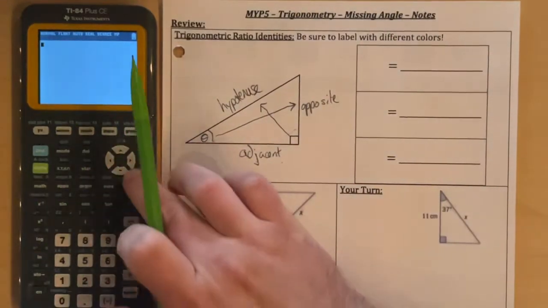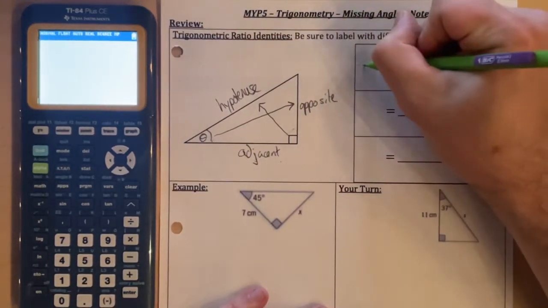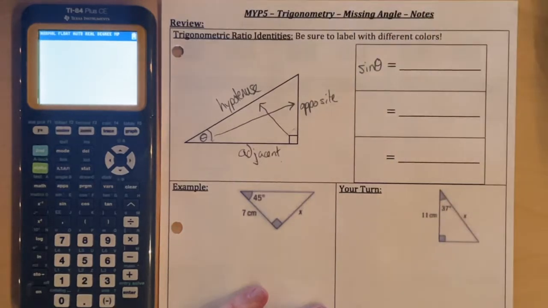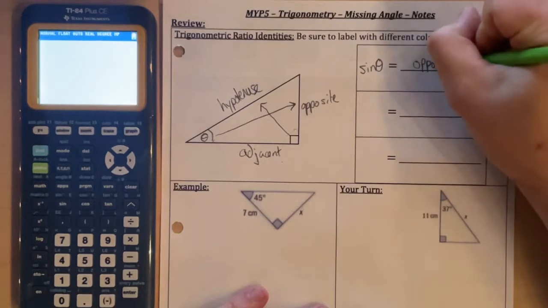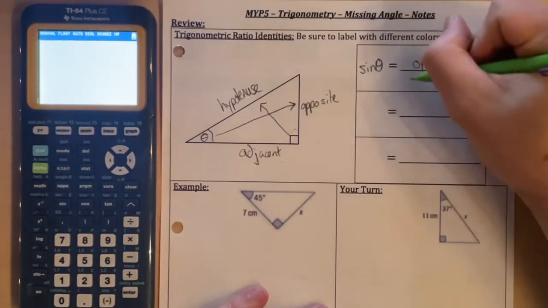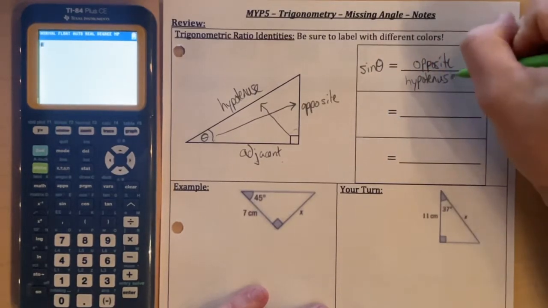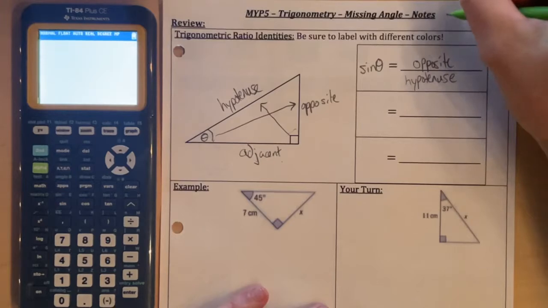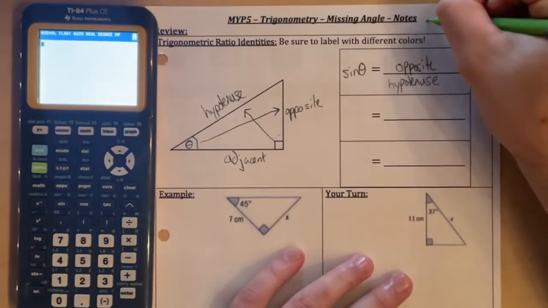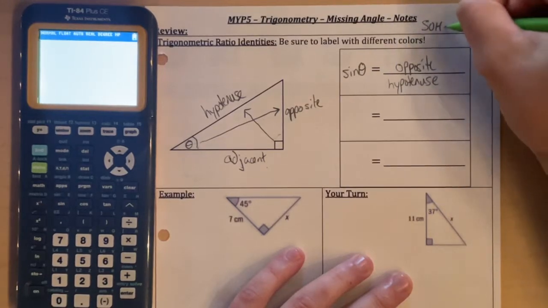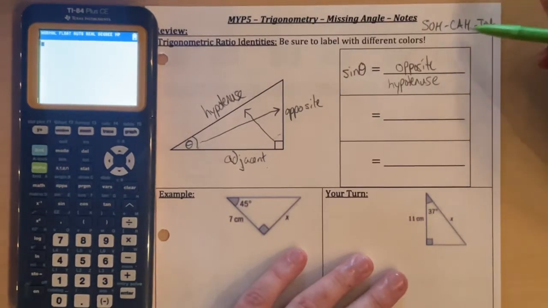And some of these trigonometric ratios are going to be like this. We have our sine function, so I can say the sine of theta is going to be the opposite over the hypotenuse. Again, an easy way to remember these is like this. I can draw on the top right my acronym, SOHCAHTOA. That way it's an easy way to remember these ratios.